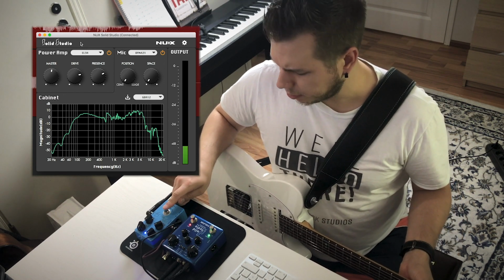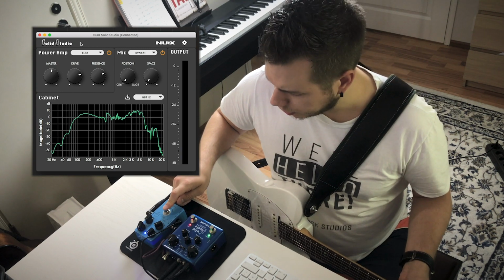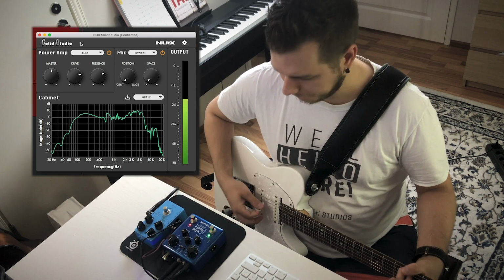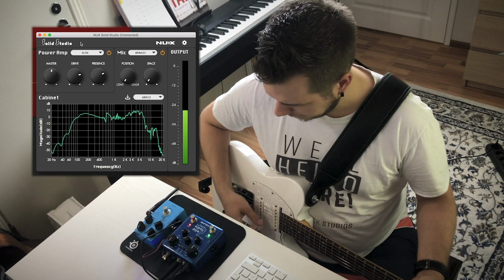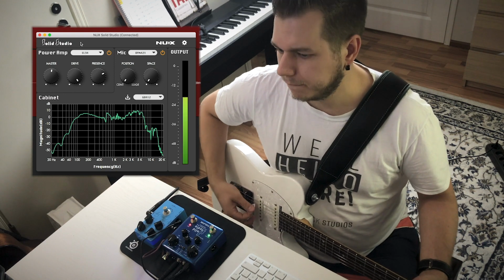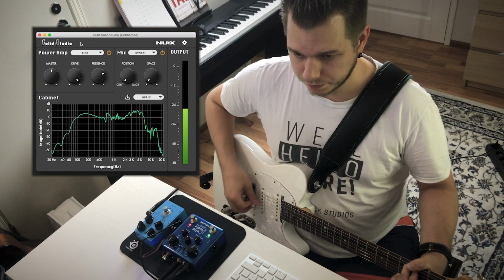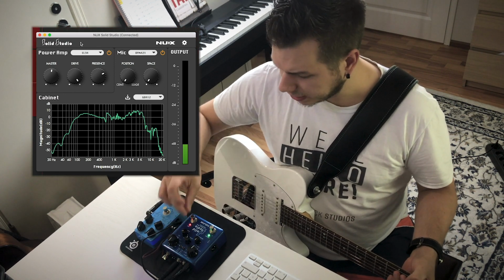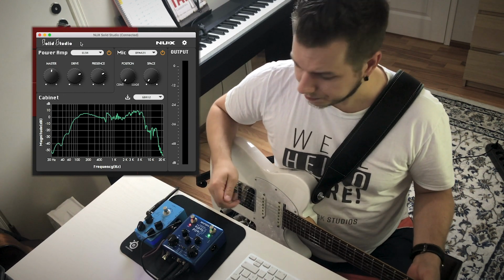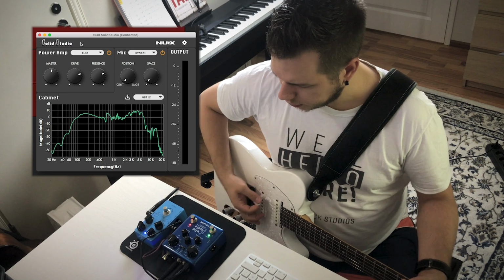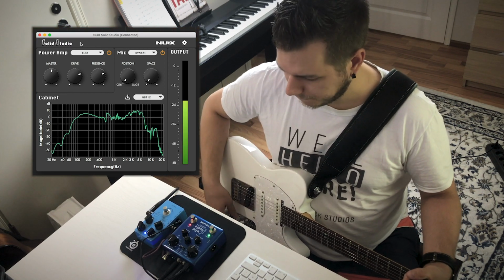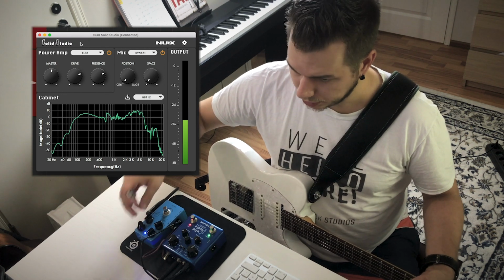I'm adding just a little bit of drive from the power amp section. Without the overdrive, it sounds like this. As you can hear, you can actually drive the power amp just a bit. I like it around here. And back to the overdrive. Let me back down again just a bit.